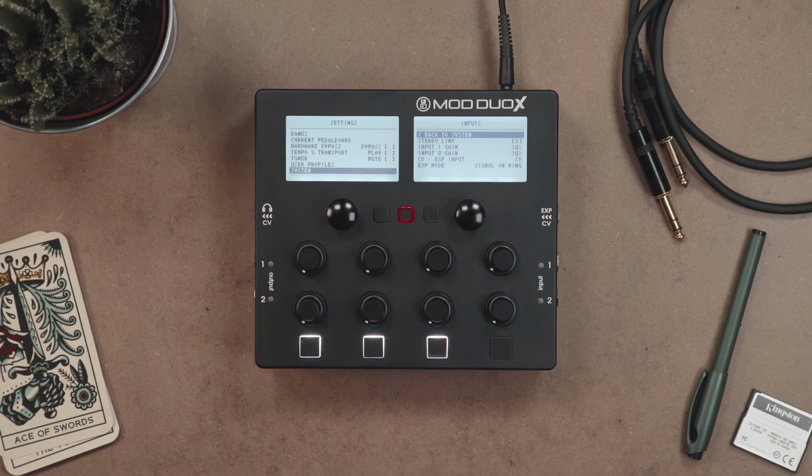In the input settings, you have access to activate or deactivate the stereo link, adjust the gain settings of input 1 and input 2, or select between control voltage or expression for the input jack of the CV expression input. Lastly, you can choose what the expression mode is for expression pedals, either signal on ring or signal on tip.